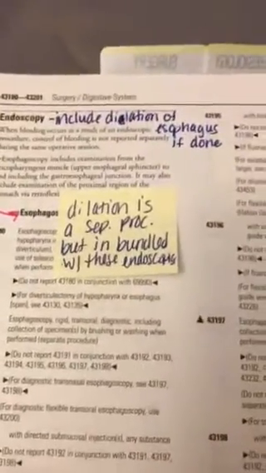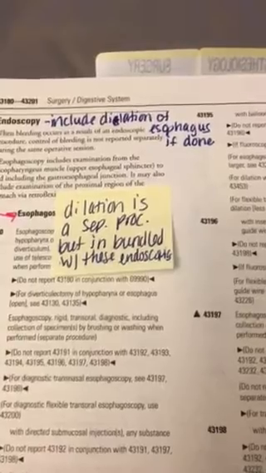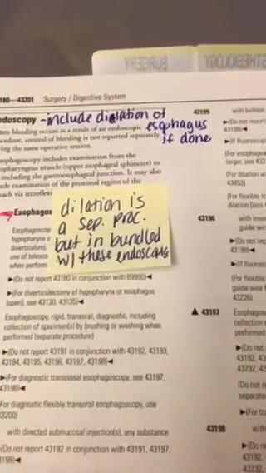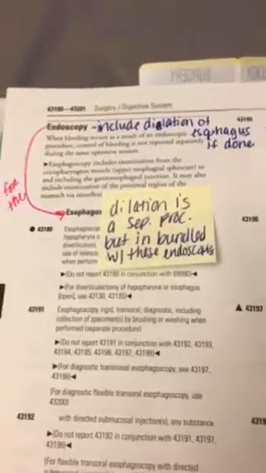Okay, so over to page 182. A couple of things here. We're going to start with endoscopy. And the endoscopy is always going to include the dilation of the esophagus if it's done. It's not always done, but if it is done, then the endoscopy codes will cover that. So we don't want to unbundle those.